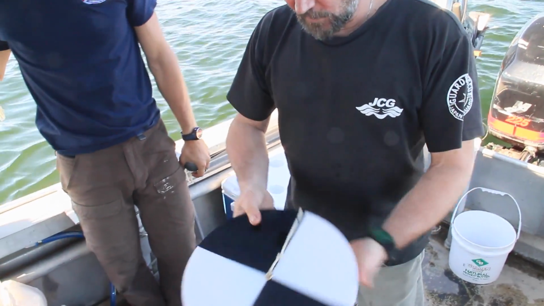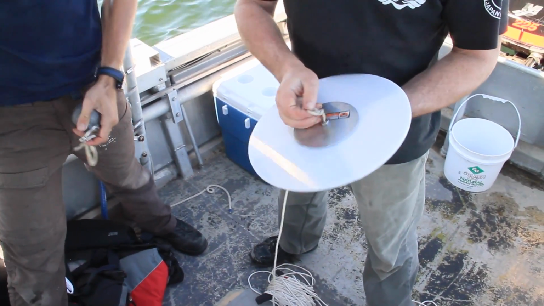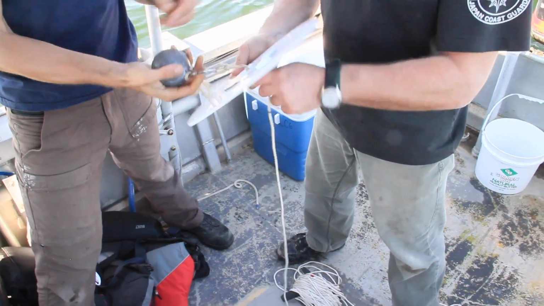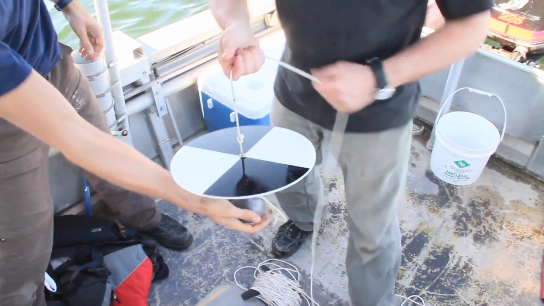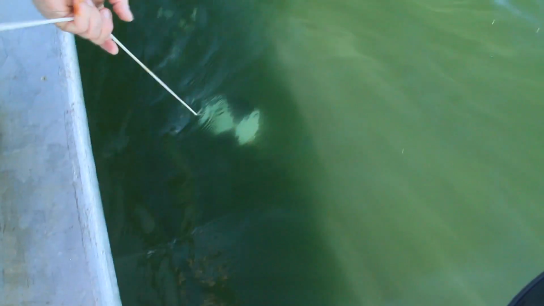Okay, so this guy has a line going through it. The line has marks on it, tells us how deep we put it, has a loop on the bottom. Take the weight that you use for clipping on the bottom of the CTD, put that on the bottom. Okay. Lower it into the water, and we lower it until we can just not see it. We're looking for the white.